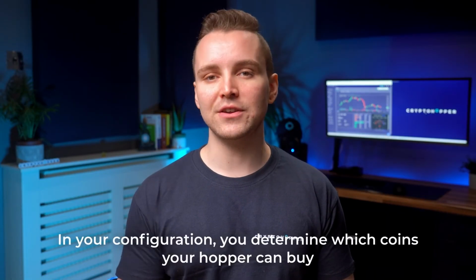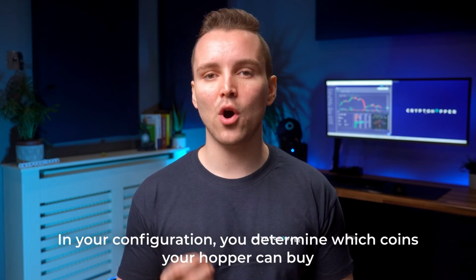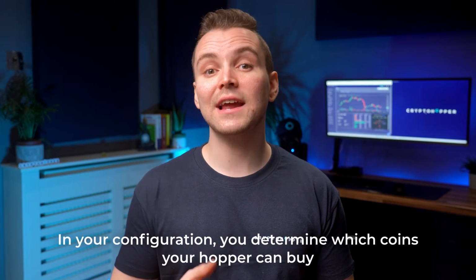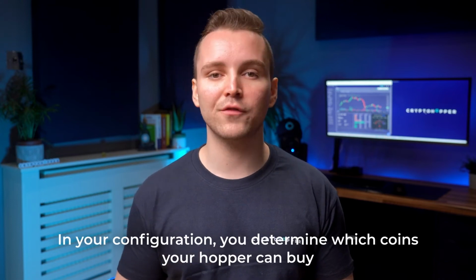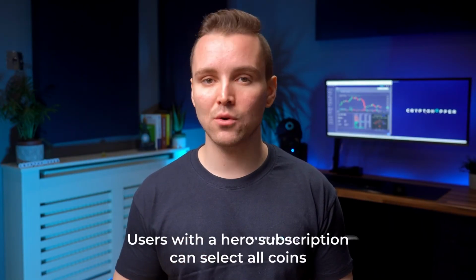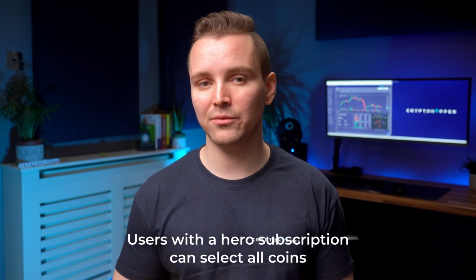In your configuration, you determine which coins your hopper can buy. Select coins that you know are good, or select coins for which your signaler often sends signals. Take a good look at your signaler's reports to find this information. Users with a hero subscription have the option to select all coins, so they don't have to think about it.